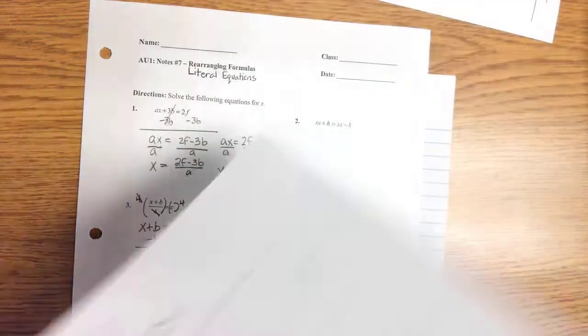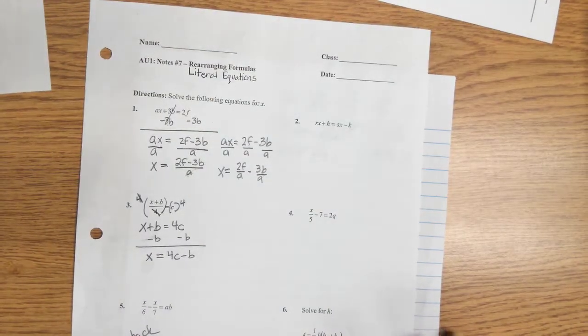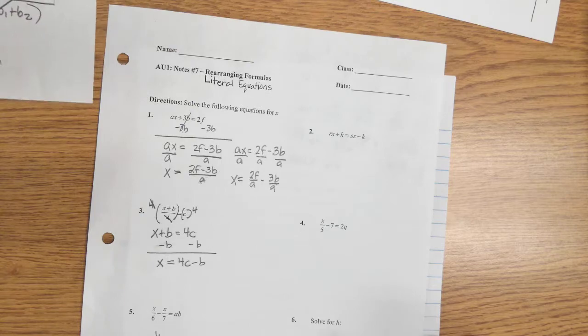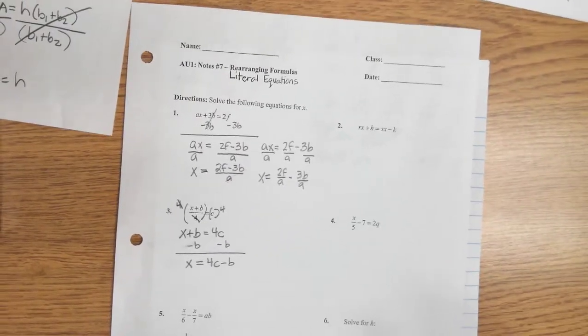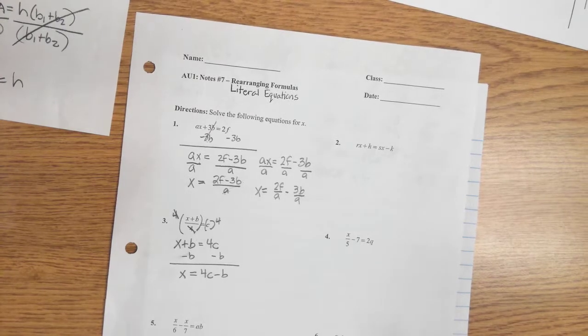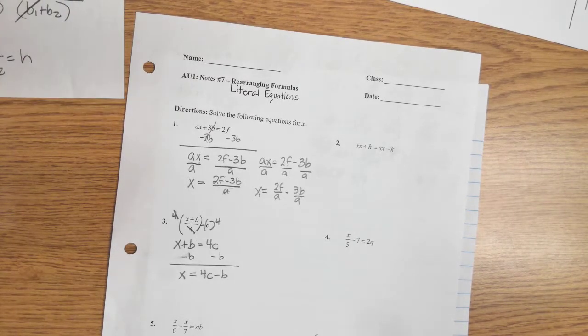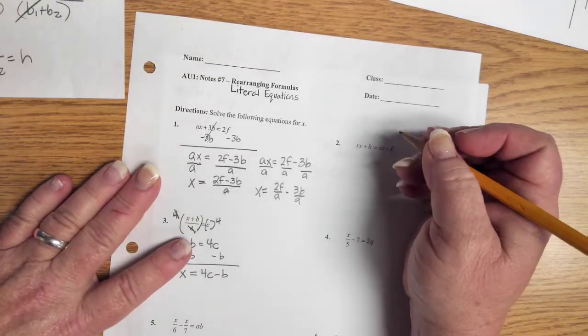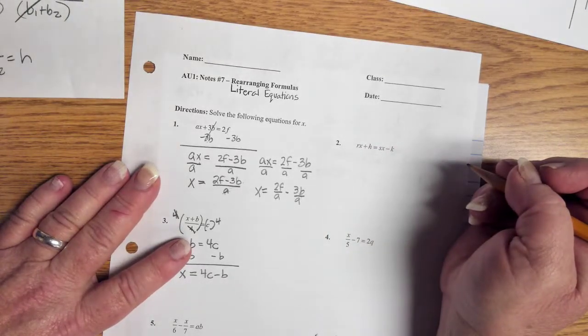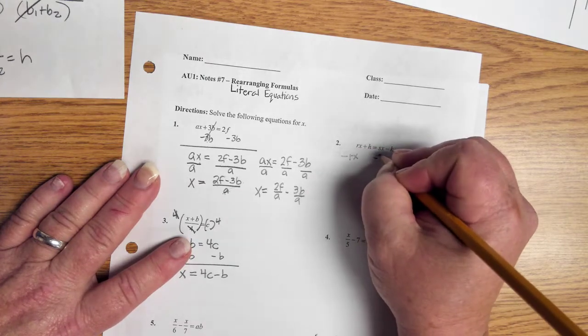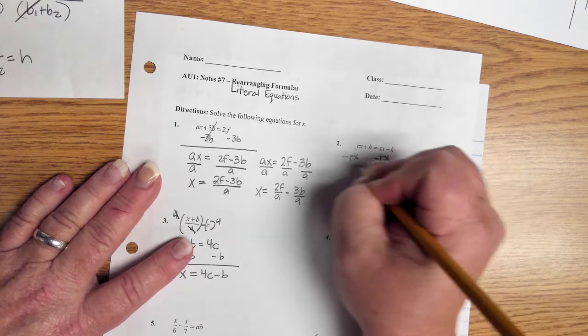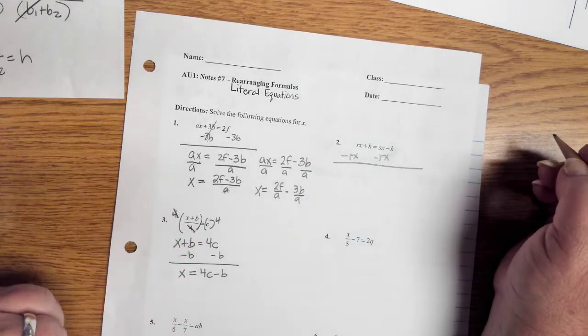This is a little more challenging, okay, but it's not as bad as you think. First thing I want to do is get my x's on one side, because, for me anyways, I know I need to do that. So I'm going to do probably the unpopular side, and I'm going to subtract rx from this side, subtract rx from this side. Okay?